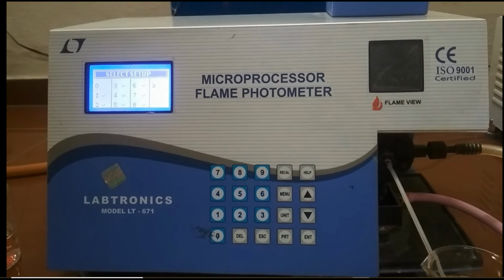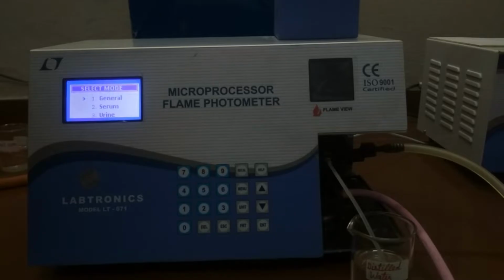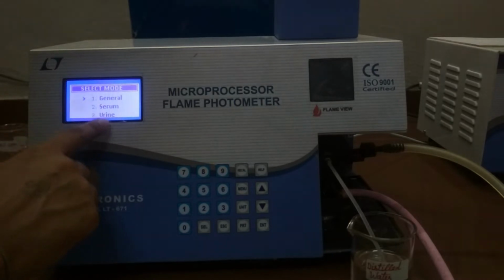The setup, which is already filled up, will have a checked symbol in front of it. For selecting any setup, press the corresponding numeric key. For instance, press numeric key 5 to select setup 5. The display shows the select mode.